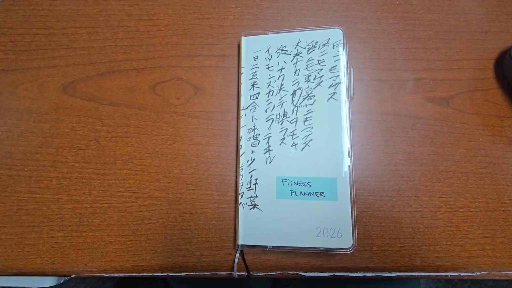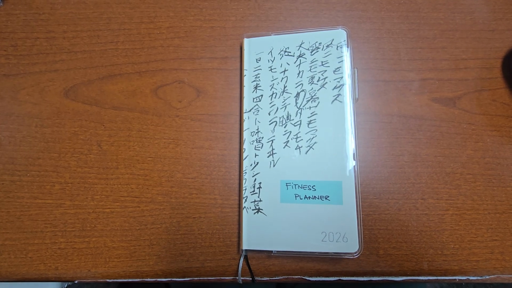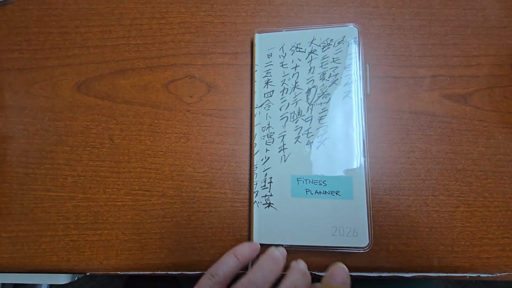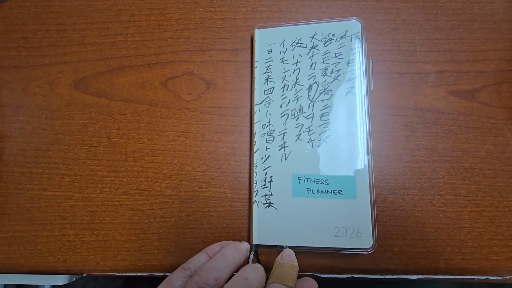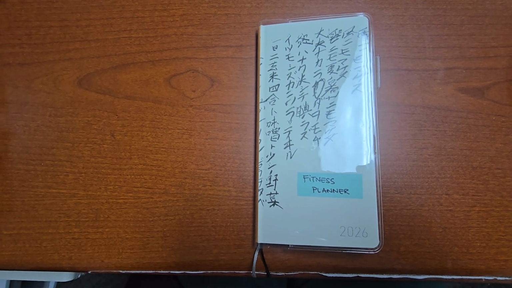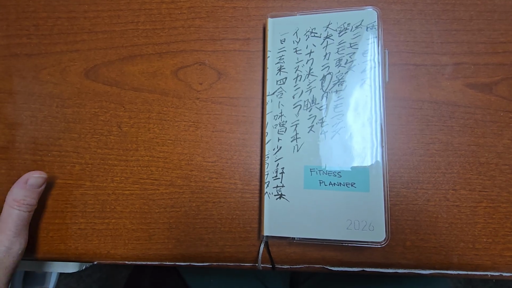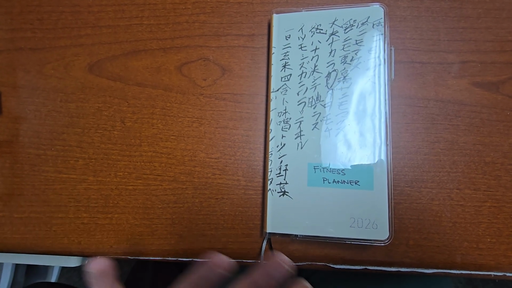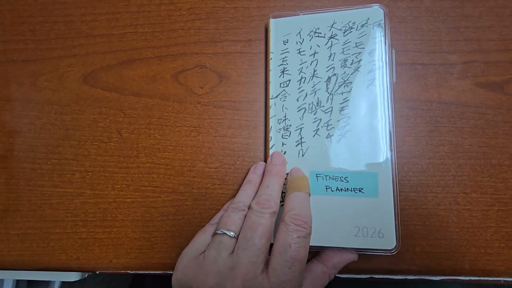I just wanted to give you a quick look into my 2026 fitness planner, which is a Hobonichi cousin, and we're just going to go through it really quickly here. I've begun to fill out December in the way I'm going to do this one, even though I'm using my 2025 to track data for 2025. So I'm kind of doing it in two places, but I'm doing different things.